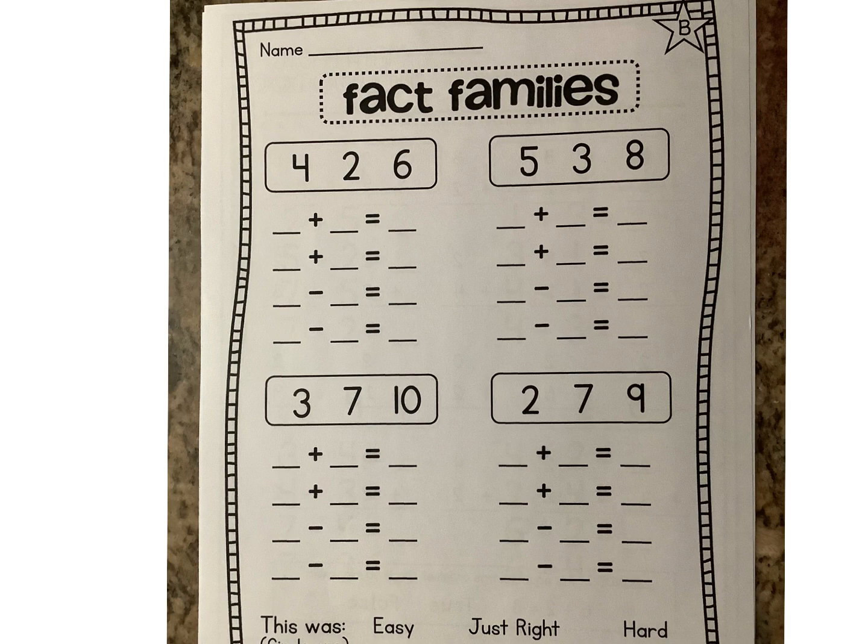So out of 4, 2, and 6, which is the bigger number? Yep, the 6. So for the first one, we're going to write what comes first: 4 plus 2 equals 6. Then I just make a flip-flop fact: 2 plus 4 equals 6.